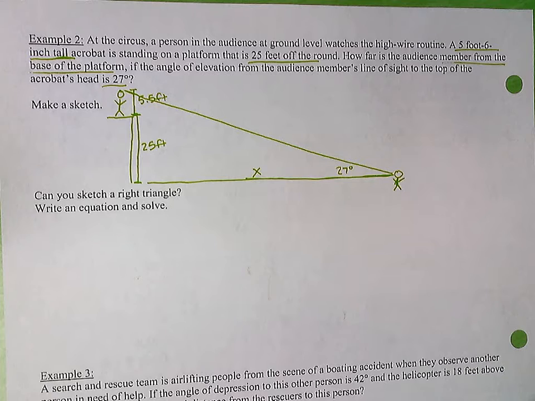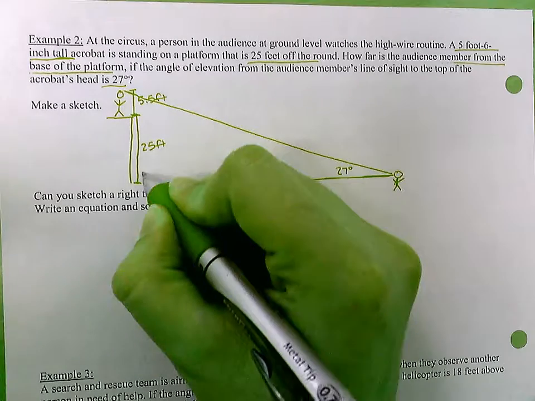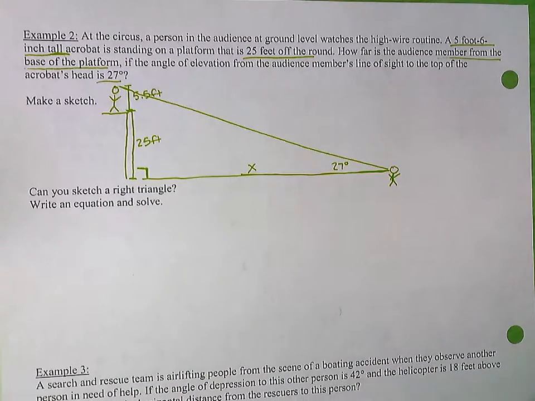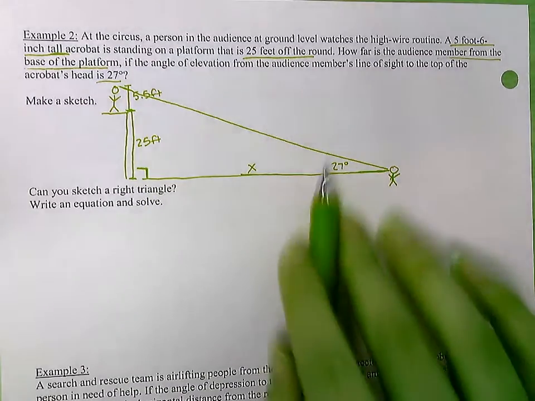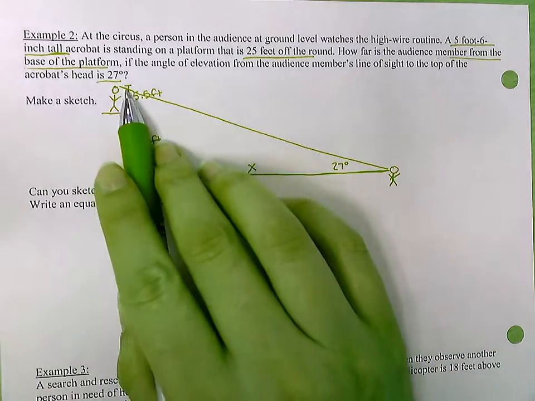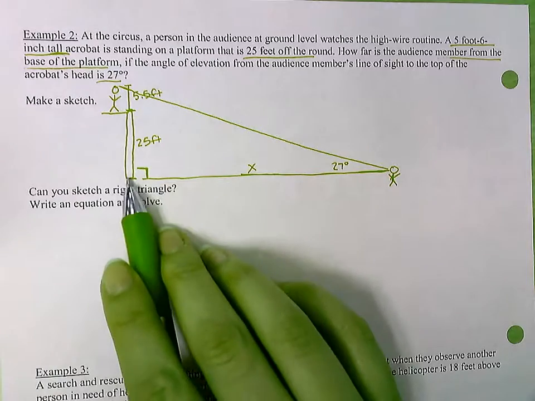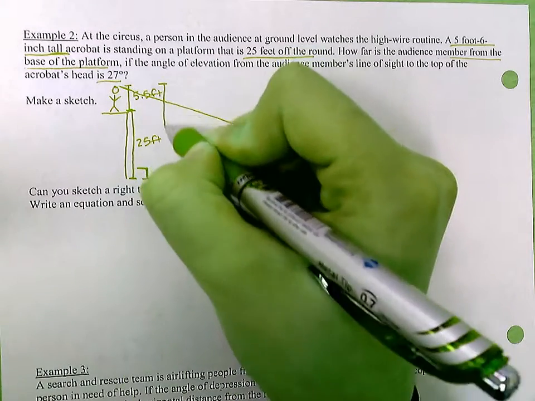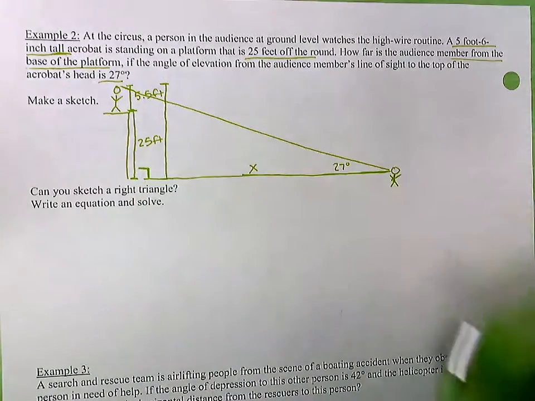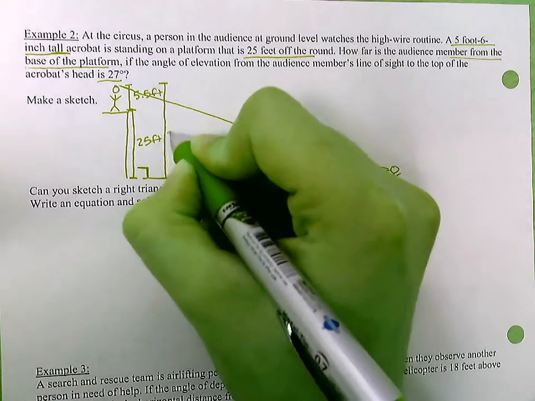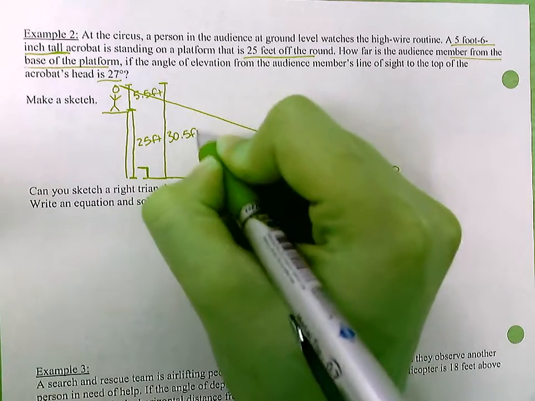All right, do you see the right triangle formed? This would be your right angle right here. This is our angle. Now, if I'm going from the top of the acrobat's head to the base of that platform, I need that entire distance together. What's that entire distance? 30.5 feet.